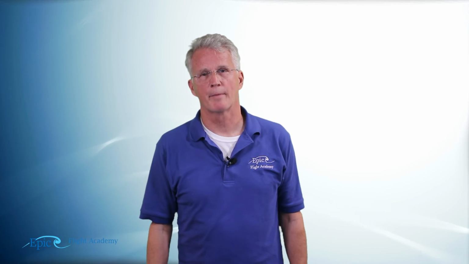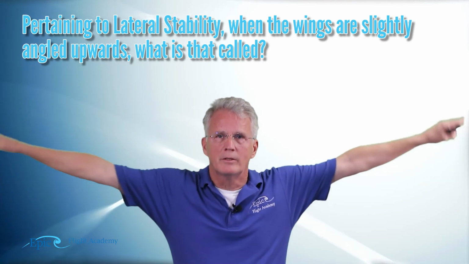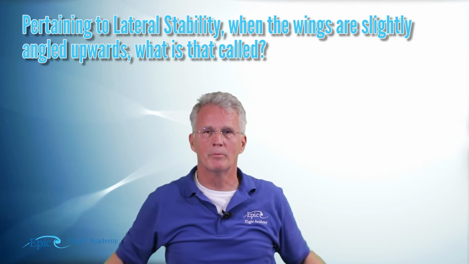Here's a question to wrap up. When we talk about lateral stability, what do we call it when we see those wingtips tipped up like this? Do you remember the name of that?